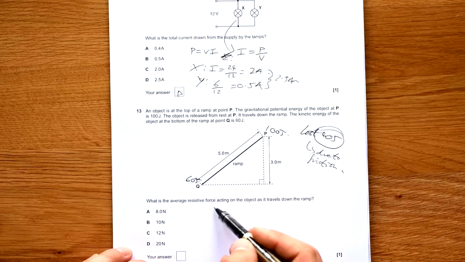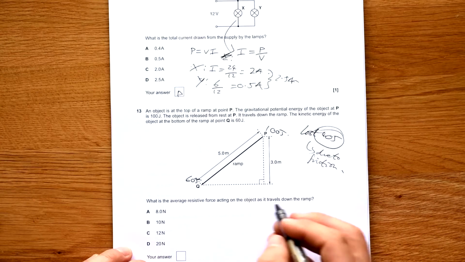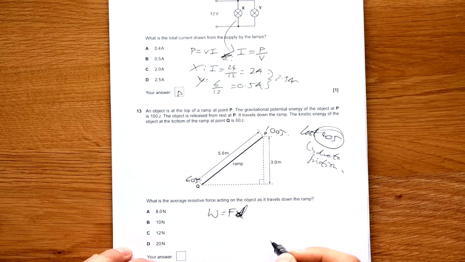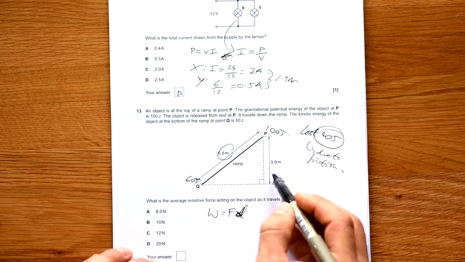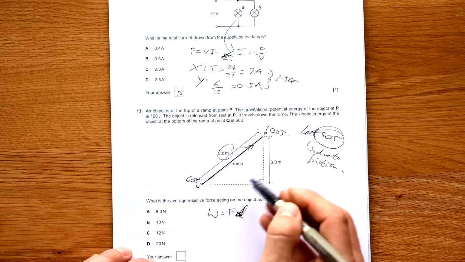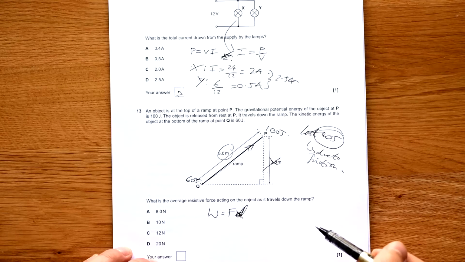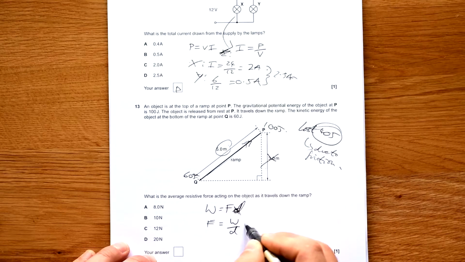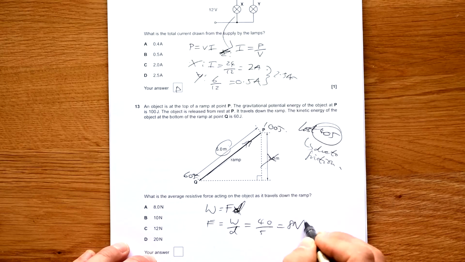Question is, what is the average resistive force acting on the object as it travels down the ramp? We know the work done is F times D, force times distance. But are we looking for 5 meters or 3 meters? It's going to be the 5 meters because we're talking about the force that's acting back up the ramp as it goes downwards. They've given us too much information. We don't need that 3 meters. So force is work divided by distance. So that's going to be 40 joules divided by 5. That's going to be 8 newtons.